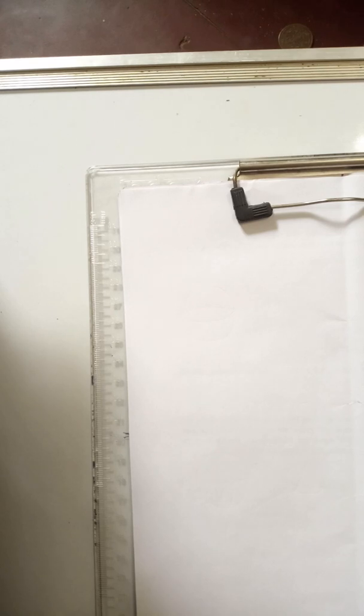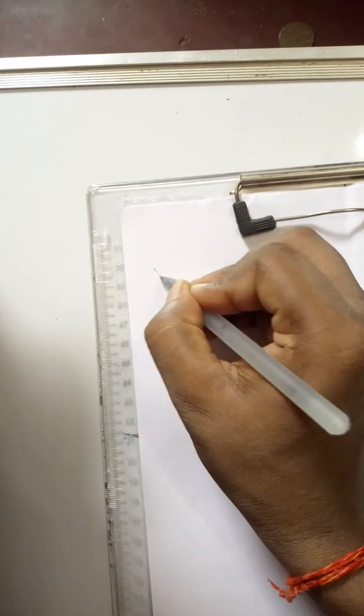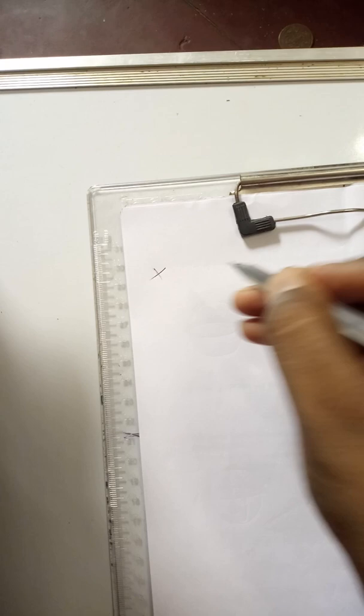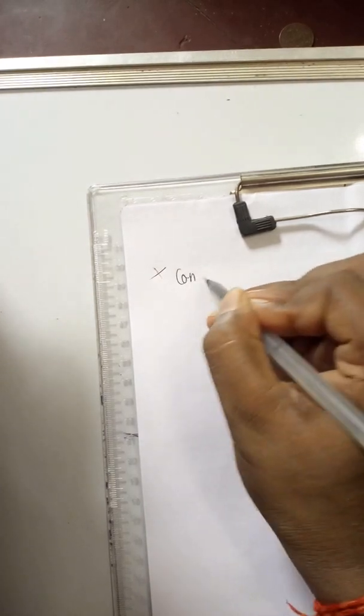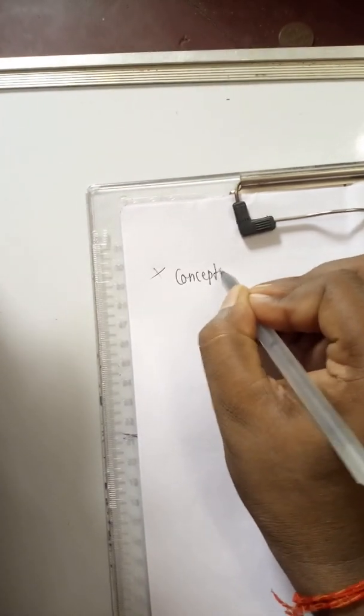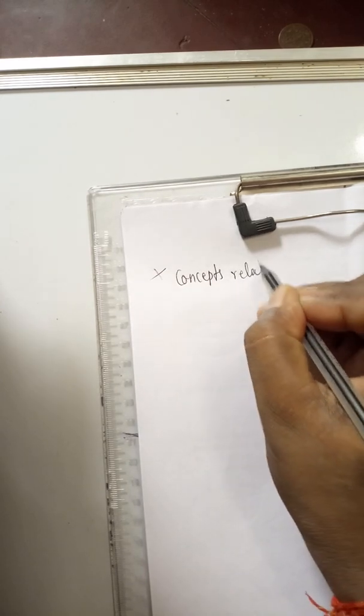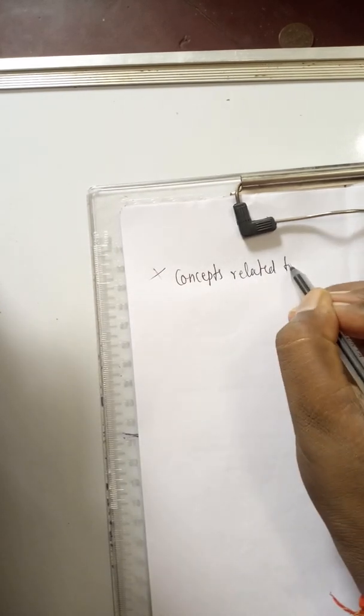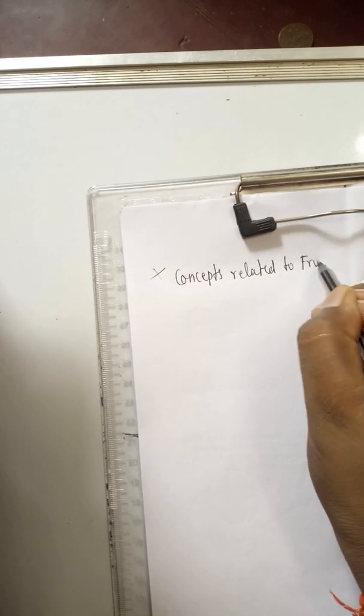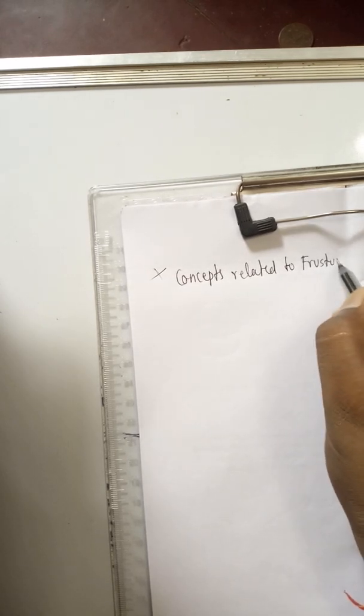Today through this video I'll try to make you understand concepts related to frustum. So let's see. I repeat, concepts related to frustum. So as we all know, frustum is a part of a cone, right?